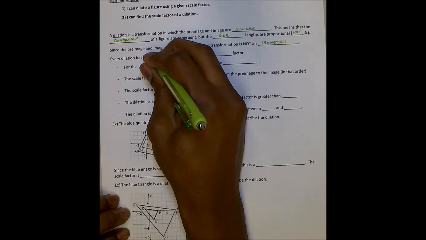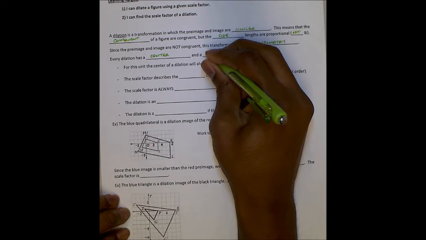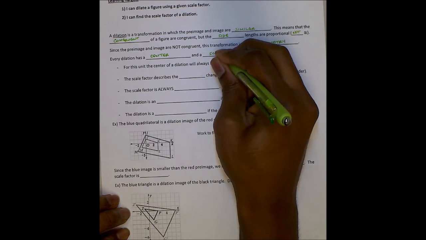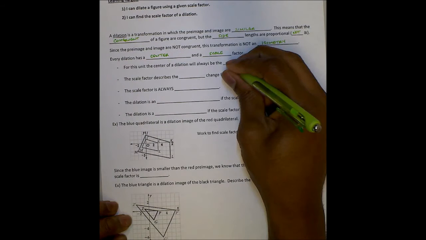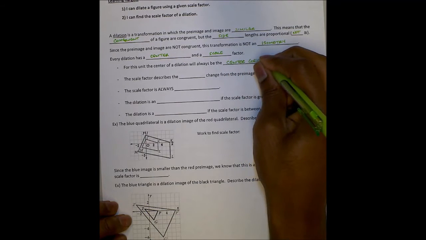Every dilation has a center and a scale factor. And for this unit, the center of a dilation will always be the center, or origin. So we won't get too far into this, so it'll always be the center.